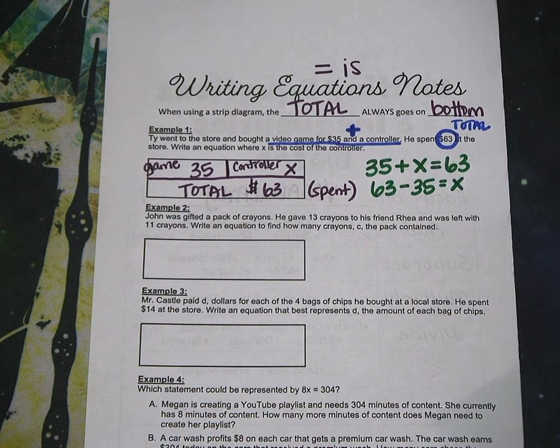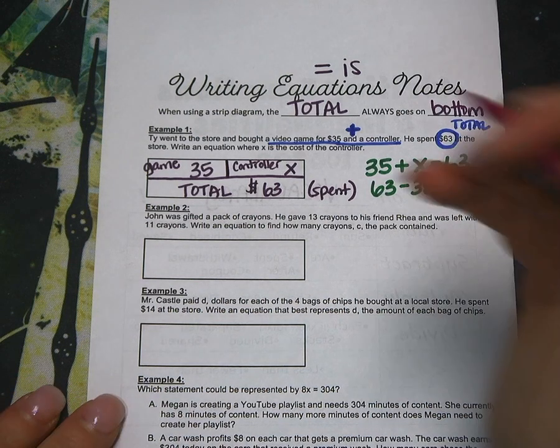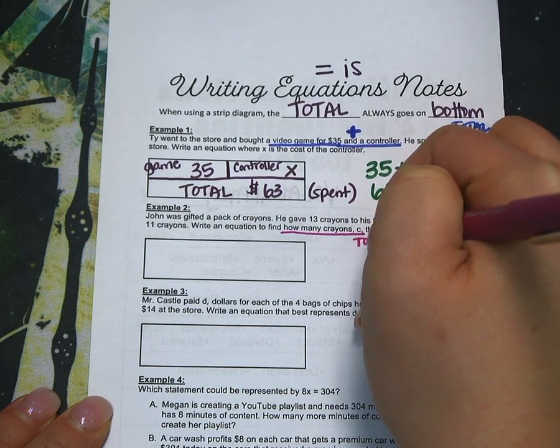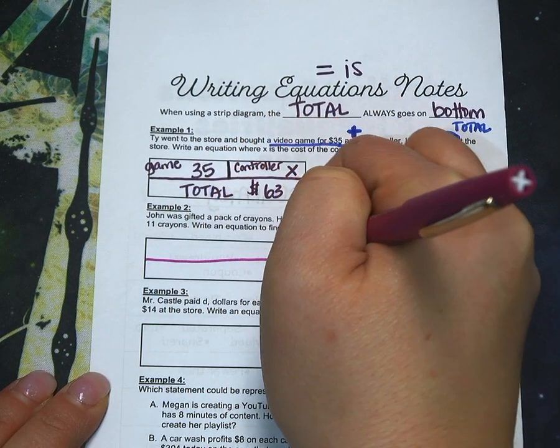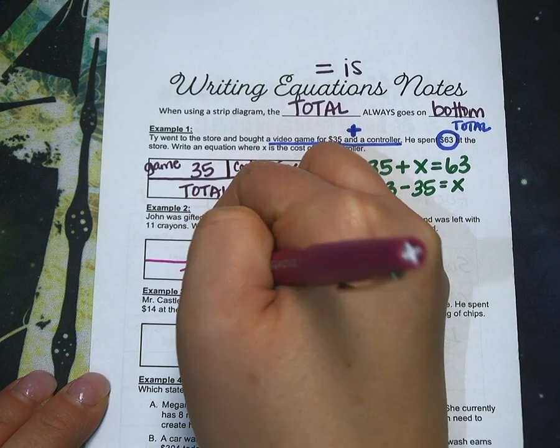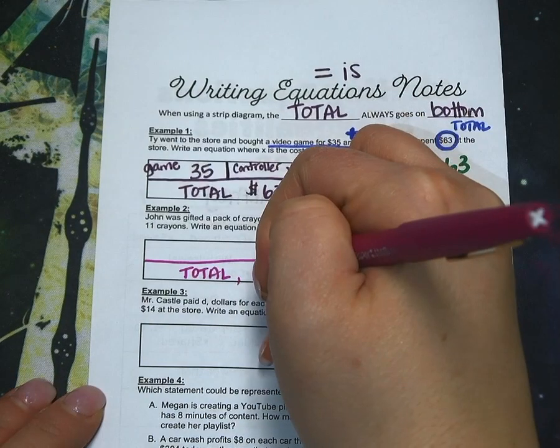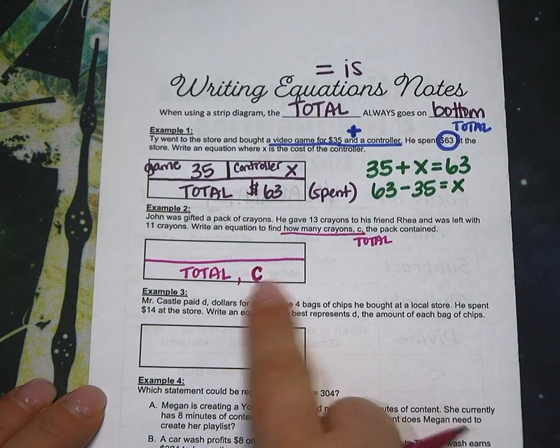So let's try the next one. The next one says, John was gifted a pack of crayons. He gave 13 crayons to his friend Rhea and was left with 11 crayons. Write an equation to find out how many crayons C the pack contained. Okay, so we're going to start and we're going to say, do we know our total? Well, it looks like C is our total and it's missing. Okay, but total still goes on the bottom. Okay, and again, that was letter C. Okay, and so again, missing, but that's okay. I'm going to label it with the C.